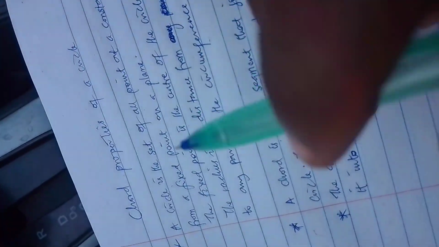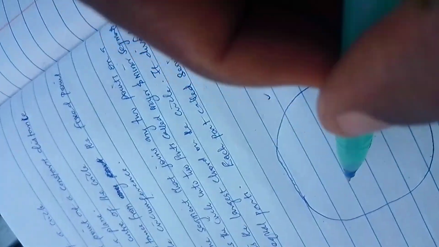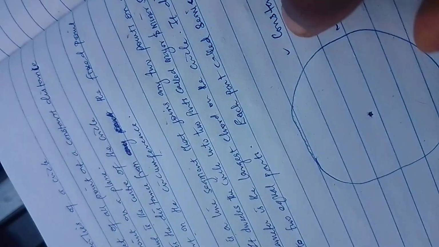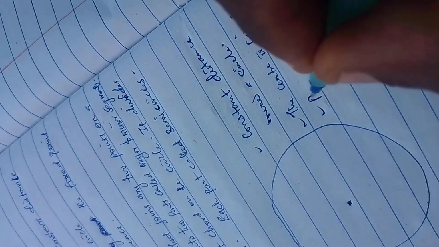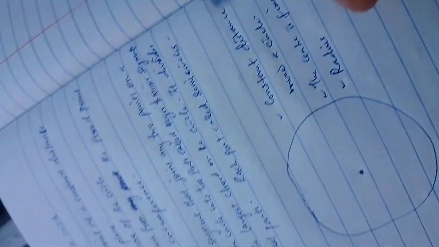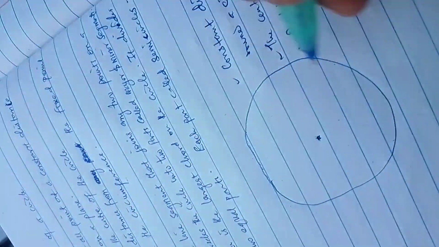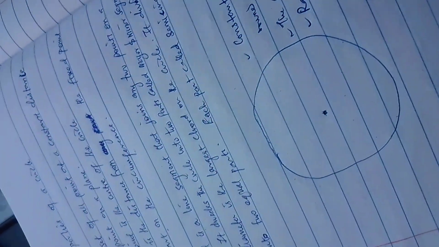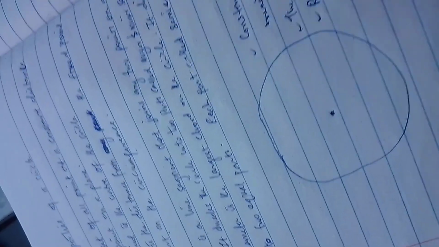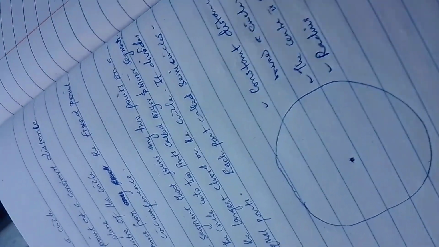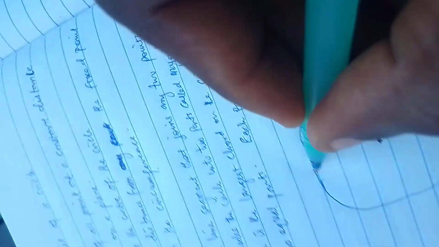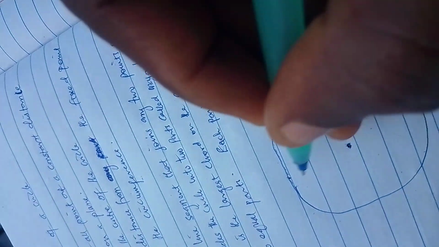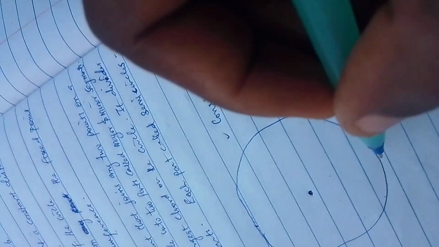Then point number three is that when I take the distance from the fixed point to any part, it's called the radius. Alright? That's the distance from any point to this fixed point, or from this fixed point to any point. It's called the radius. Did you get that? Now, if I take the distance from here to here, it's going to give me the radius. If I also take it again from here to here, it gives me the radius.